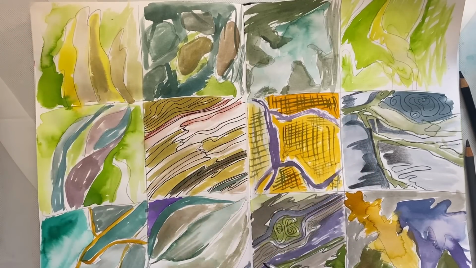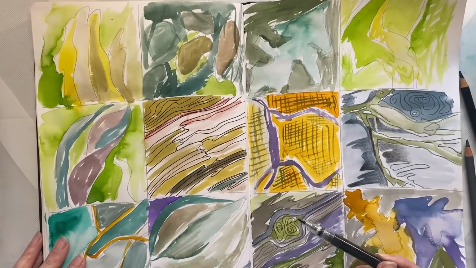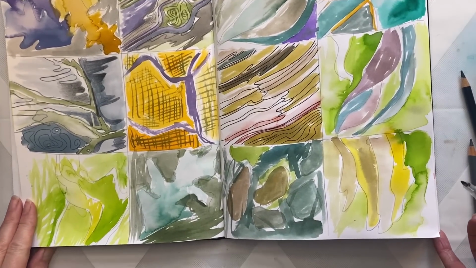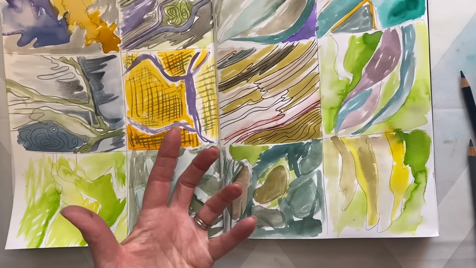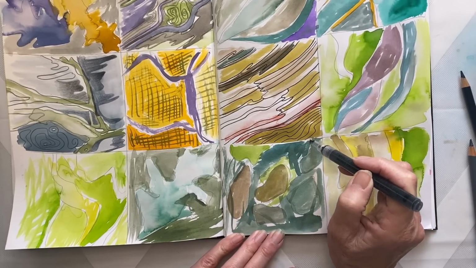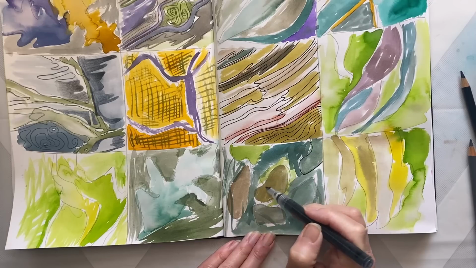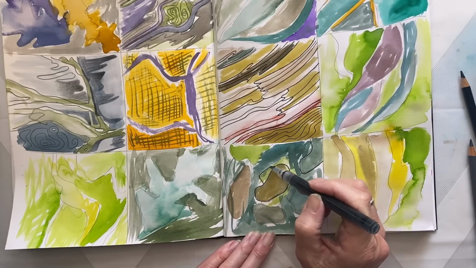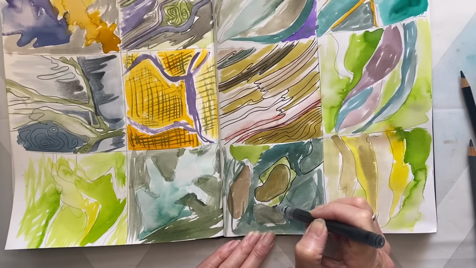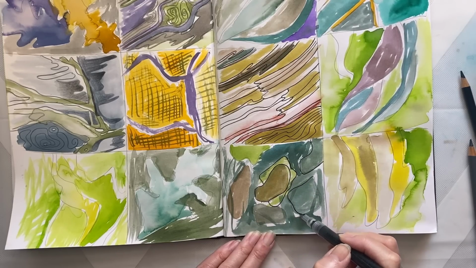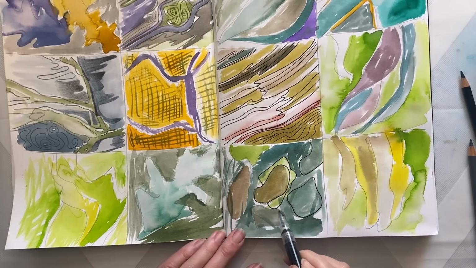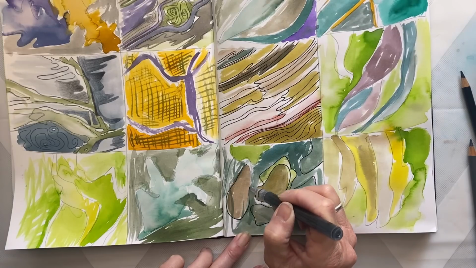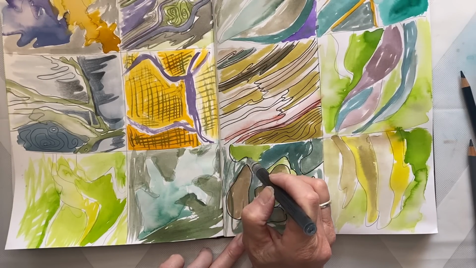Again, bringing that idea of strata coming through. I'm just going to turn my book around because I want to work on this one. So again, these were the pebbles and the holes and the patterns in the pebbles. Again, I'm just using my acrylic pen to pick up the lines. So I do like this. This is beginning to look a little bit like a rock pool actually. I do like a rock pool.